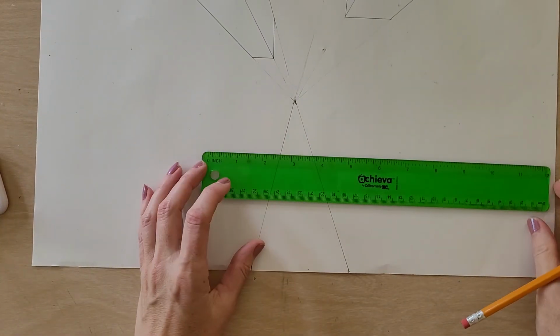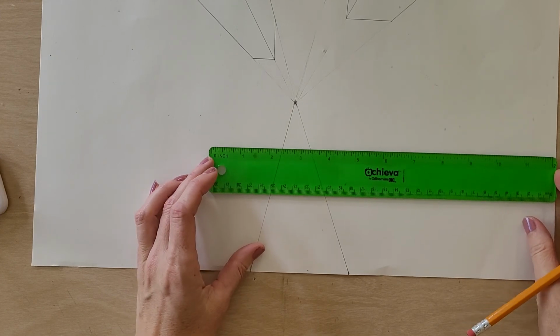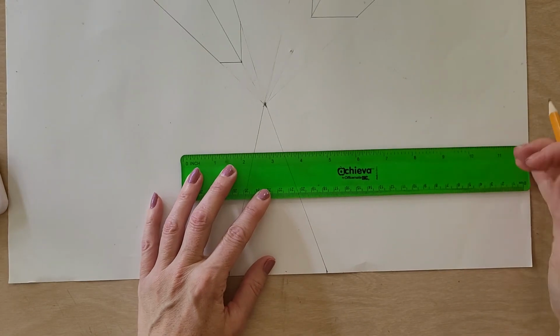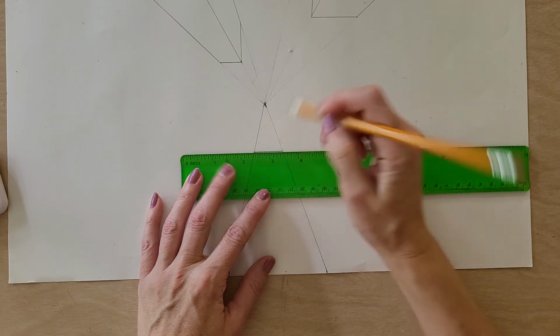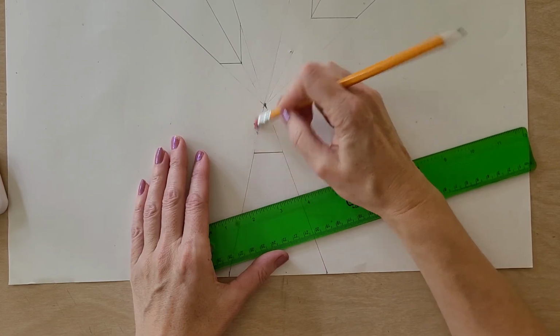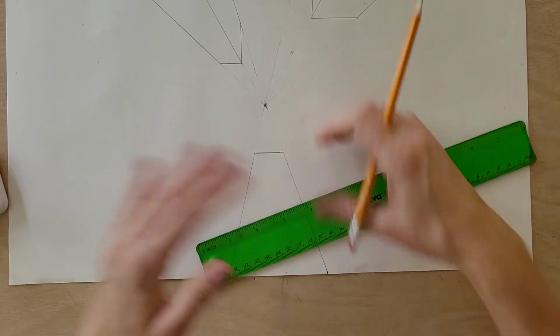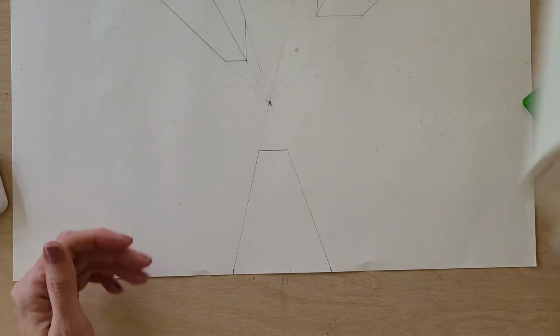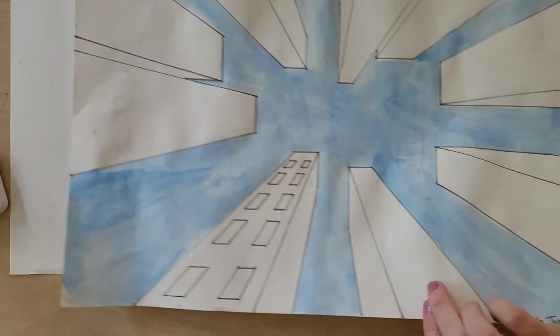So in order to finish this building, I just decide how tall it is, line it up with the edge of my paper, draw a cross, and erase out the triangle. So that building is a little bit strange when you go right on the vertical because it doesn't look quite the same. Here's one, I think, like that right here.